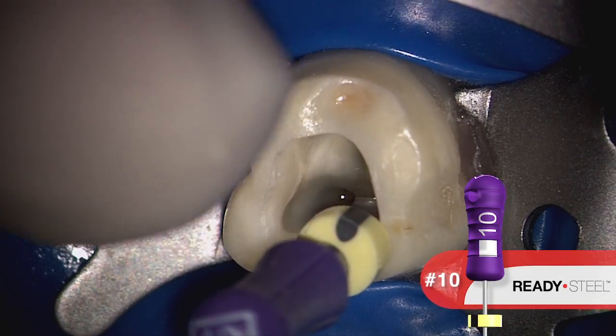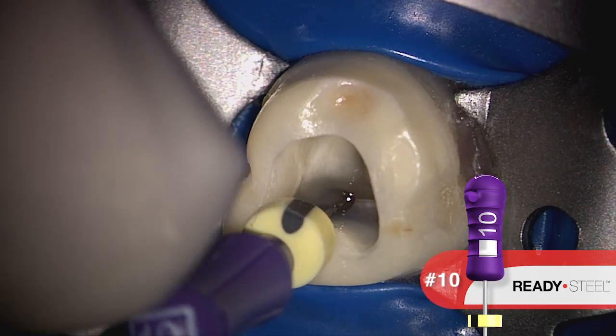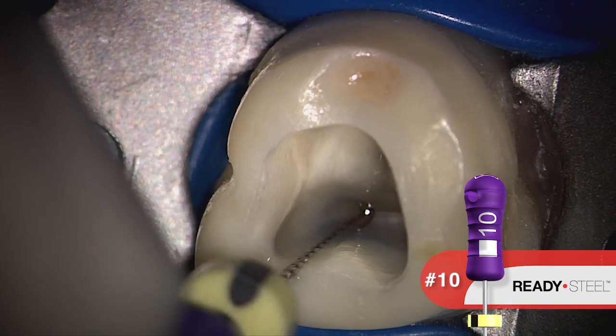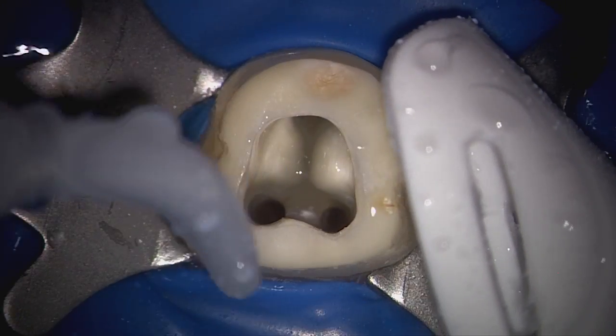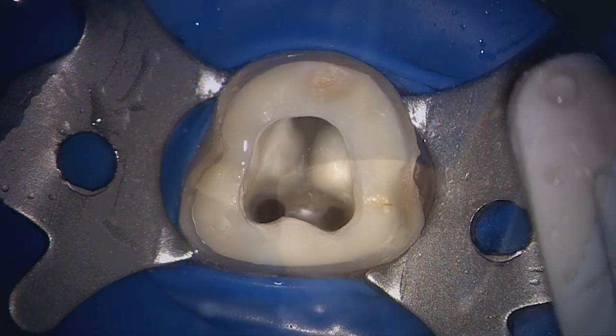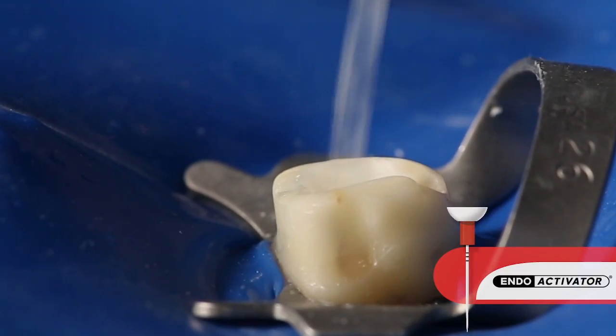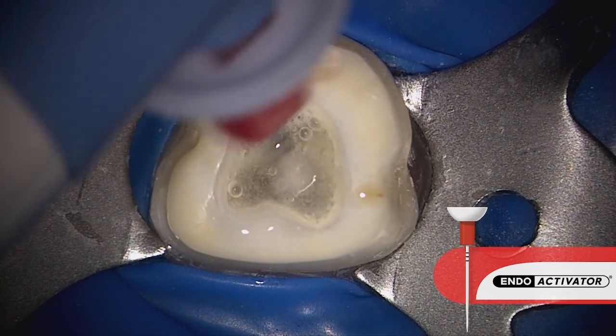Well-shaped canals allow a tin file to easily move through multiplanar curvatures. It's important to recall that files shape canals, but irrigants clean root canal systems. So in preparation for three-dimensional disinfection, we can use our preferred final rinse solution in conjunction with the endoactivator. The endoactivator serves to exchange solution into the uninstrumentable portions of the root canal space.